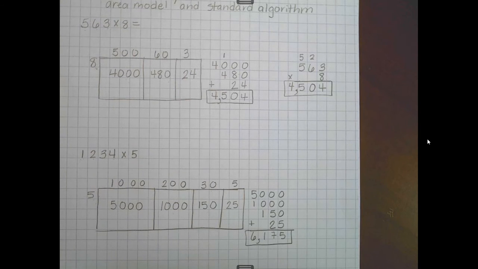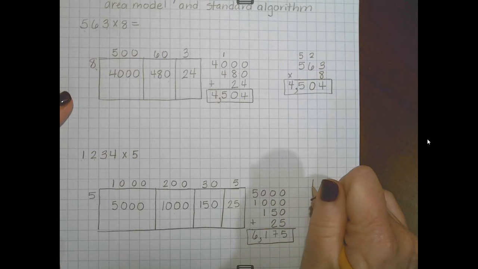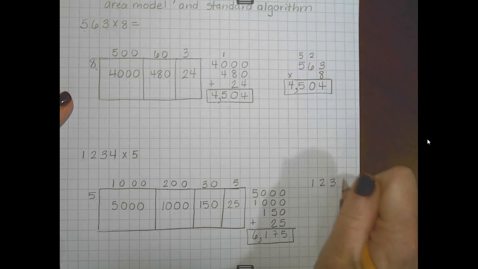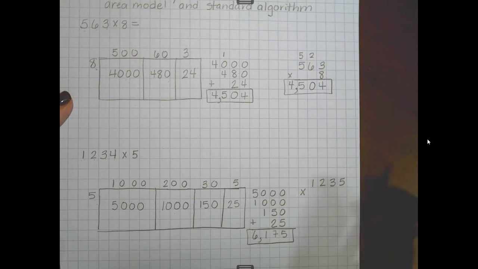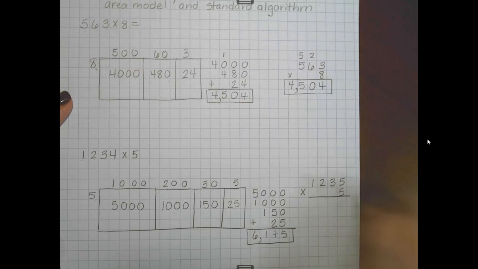6,175. All right, let's look at this with the standard or traditional algorithm. So I have 1,235 that I'm going to multiply by 5. All right, let's take a look at this. We always multiply by the multiplier, and we start with the ones, tens, hundreds, thousands, and keep moving to the higher place values. 5 times 5, 25.